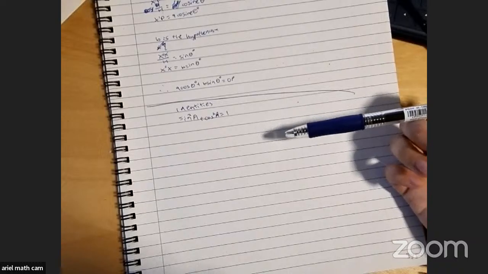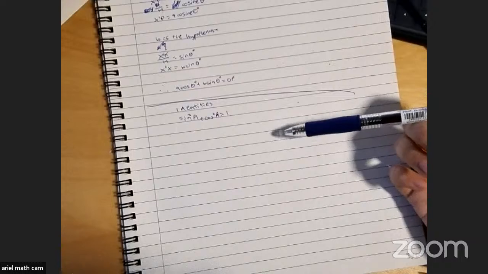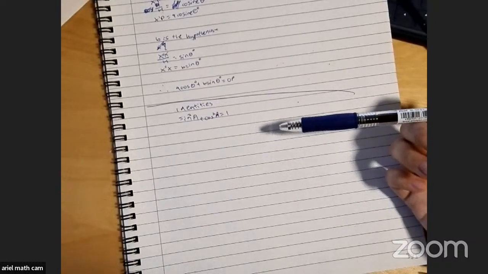Now you have in front of you cosine A minus B, ignoring the R. I'm asking you to ignore the R. Cosine A minus B. Tell me, is this in the identities or not?